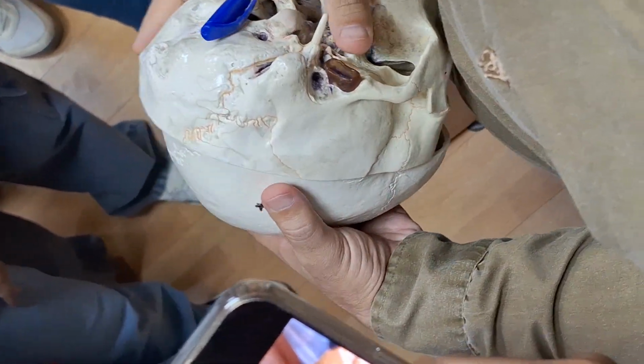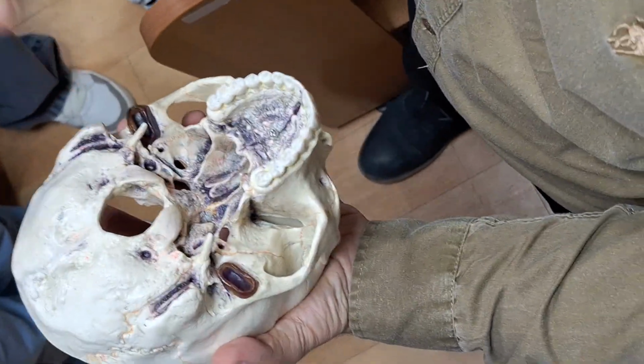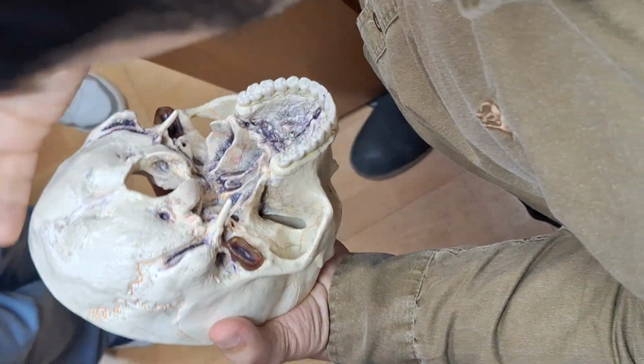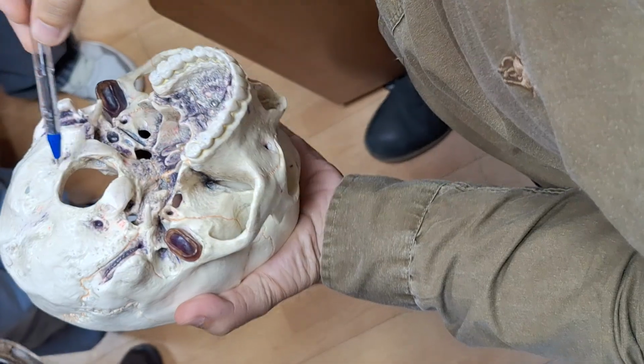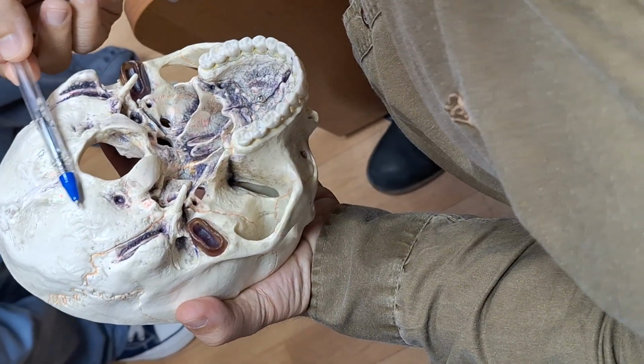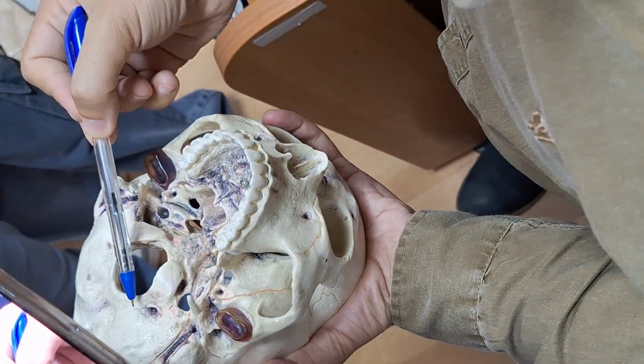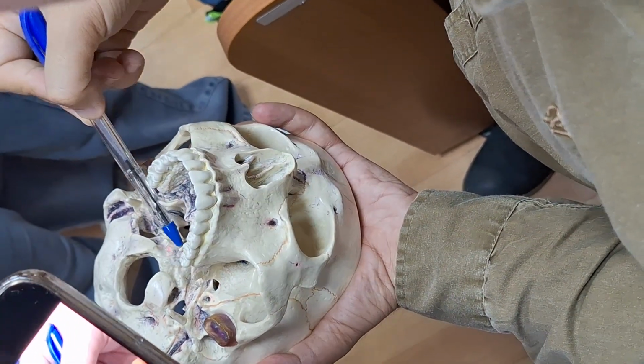In the posterior part, we see the occipital bone. I am just talking about the external features, yes? The external features of the occipital bone. The occipital bone has the foramen magnum. According to the foramen magnum, I say that we have a squamous part here, lateral part, and basilar part.